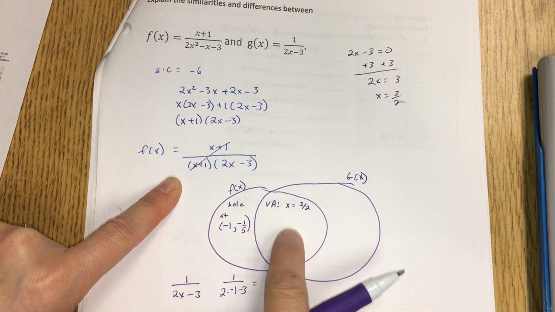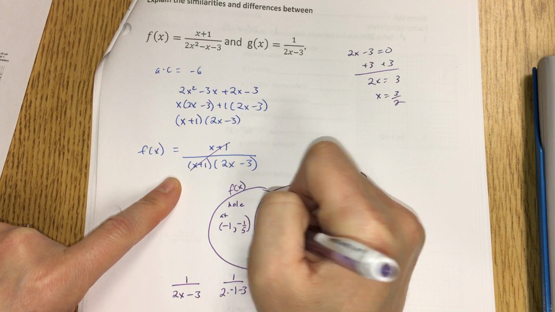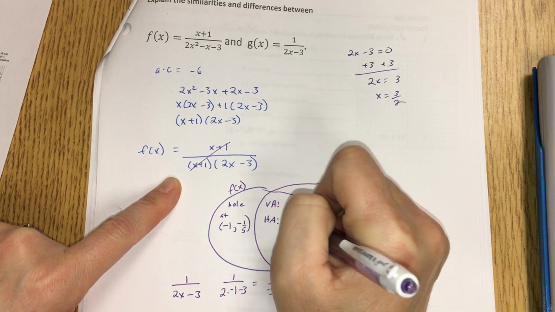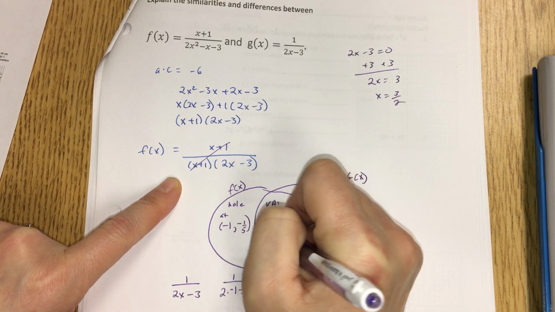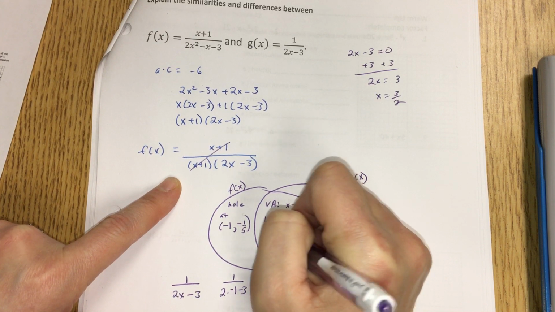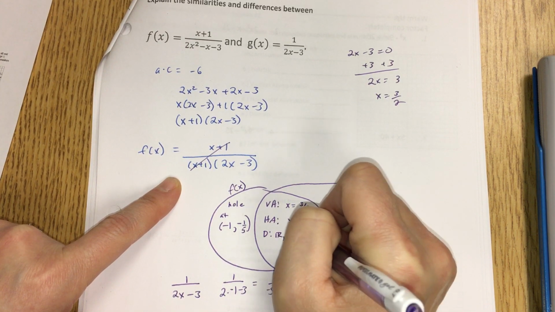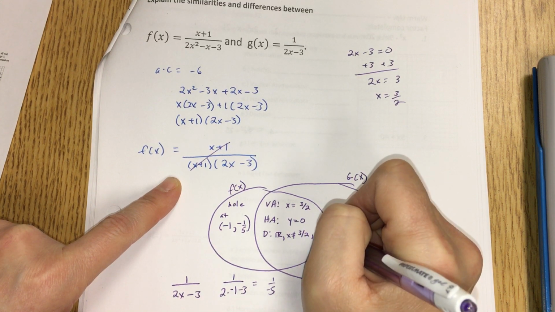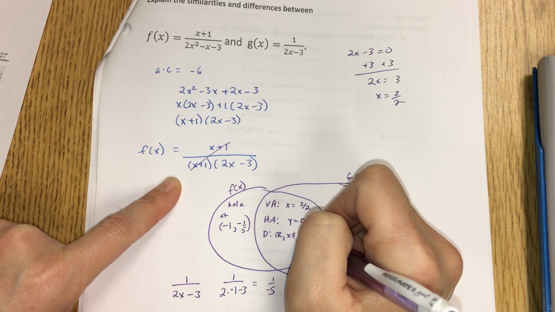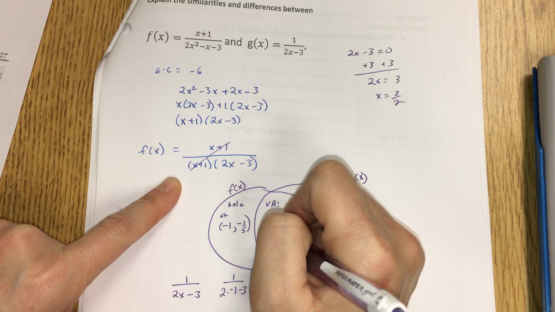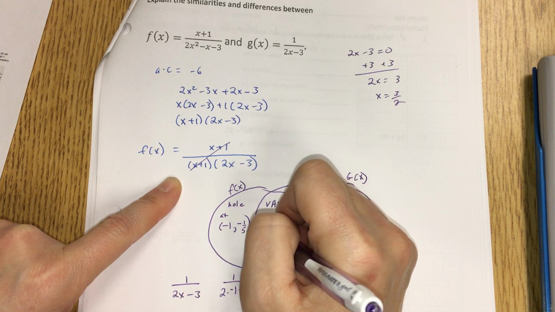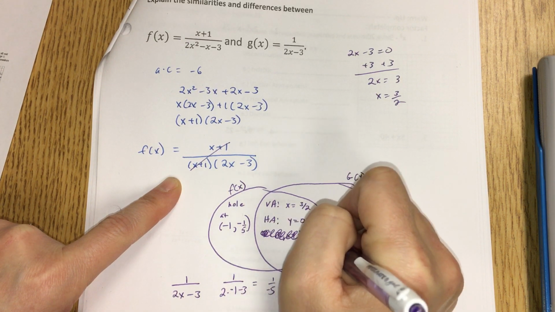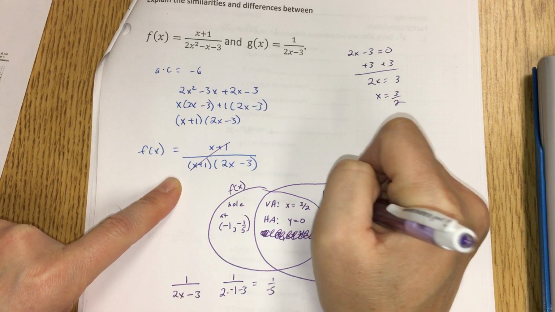Do they have anything else in common? Yes, they both have a horizontal asymptote at y equals 0. They both have the same domain of all real numbers, but x cannot equal 3/2, or, no, they actually don't have the same domain. That's a lie. Show some whiteout tape. The domain here is just all real numbers.